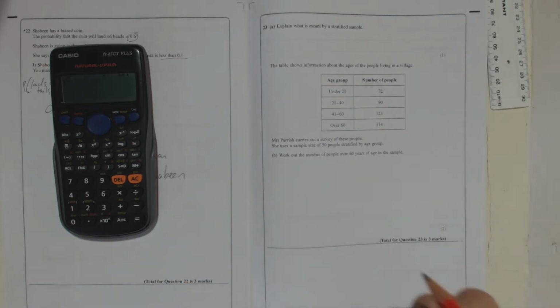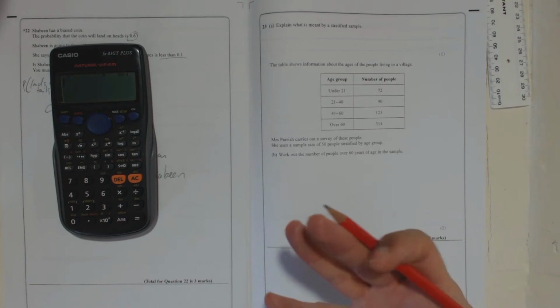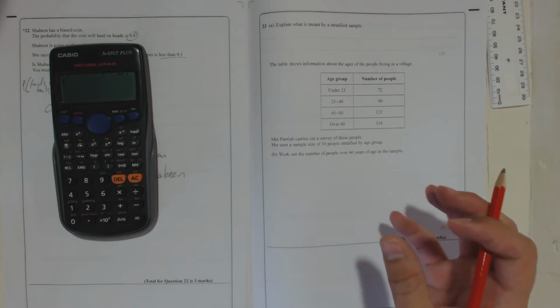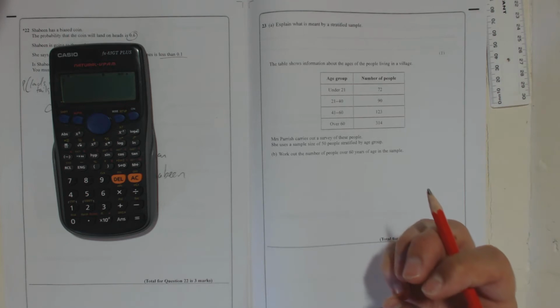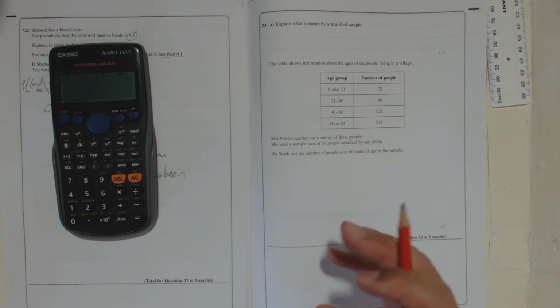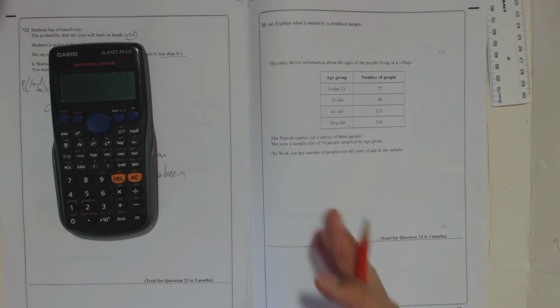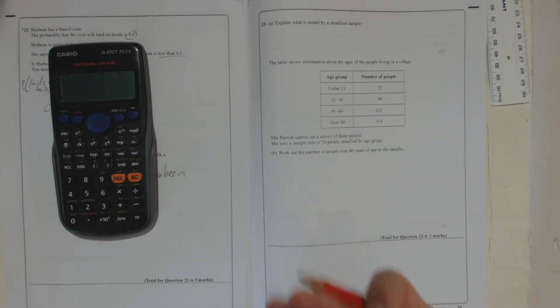For example, if there was a school of 1,000 people and you wanted to ask 100 of them a question, let's say of those 1,000 people there were 600 boys and 400 girls. If it was a stratified sample, you'd have to ask the same proportion of boys and girls as there are in the actual school. So in the sample, you'd have to ask 60 boys and 40 girls because it's in the same proportion.